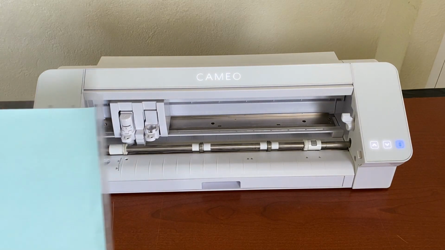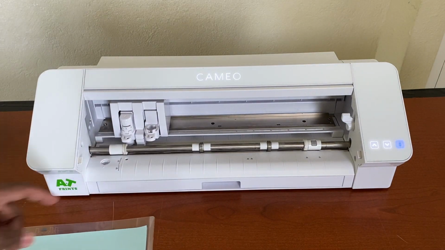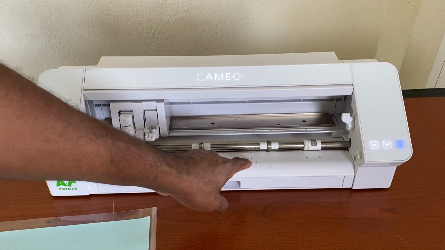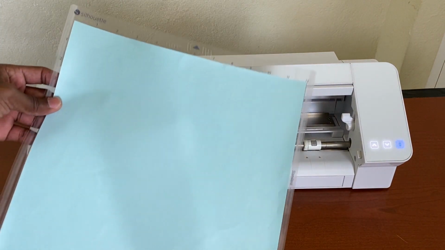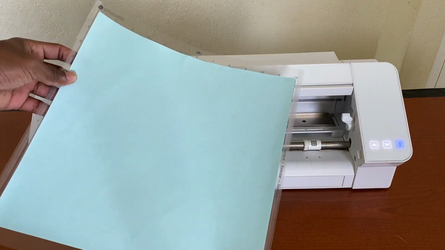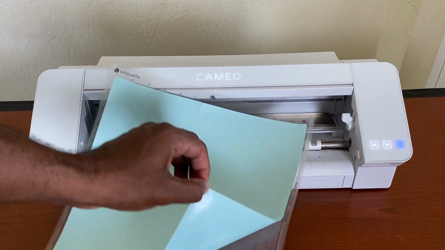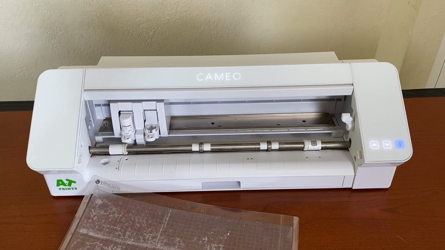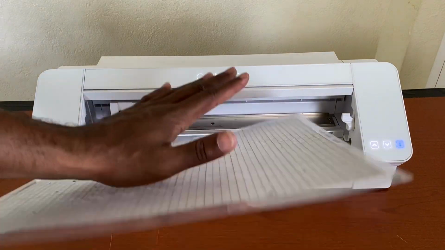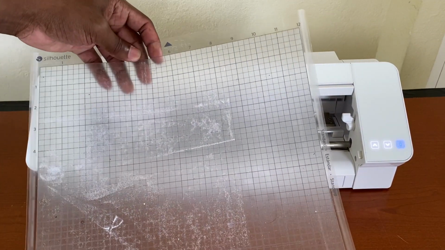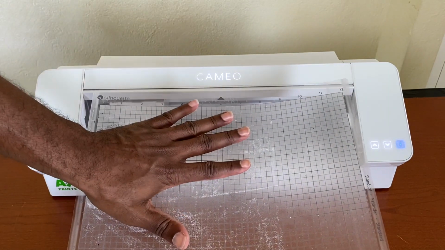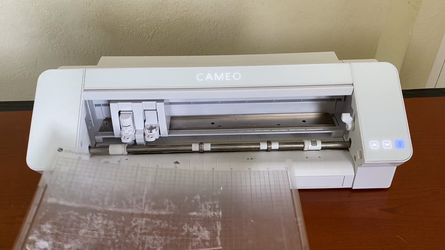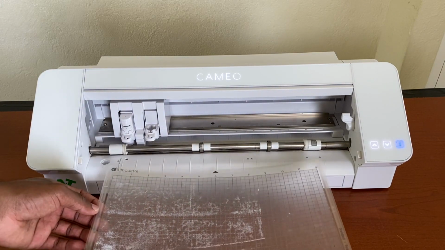Now we're going to just talk briefly about the mat, and we're going to talk about our rollers along with these guide points, which are very important. When you receive your mat, you want to take off this protective film. And once you take off this protective film, your mat will become sticky, okay? This mat will become sticky, allowing your vinyl to stick on to it, and where you can feed it into your Cameo. So let's give a quick demonstration first.